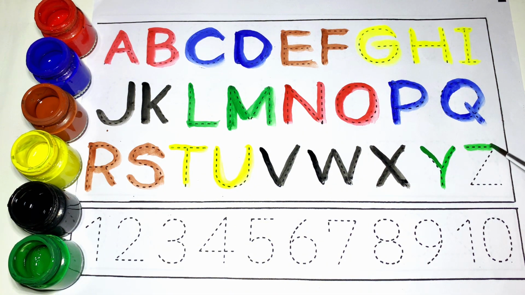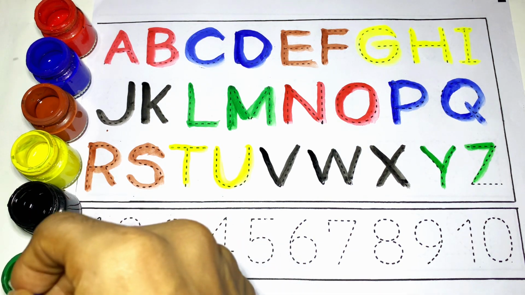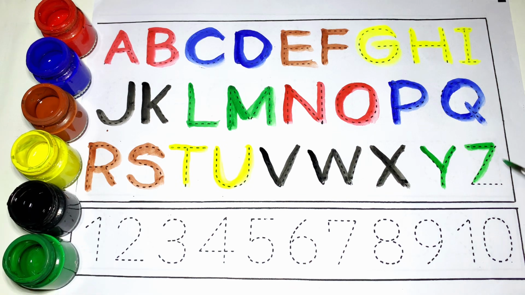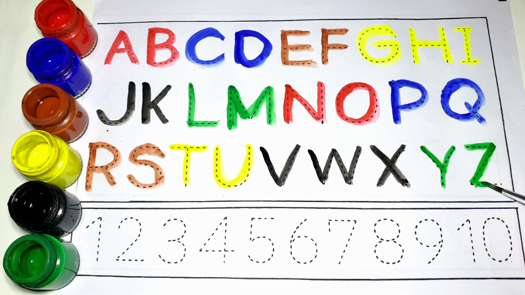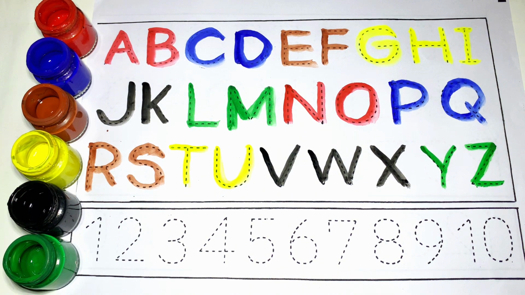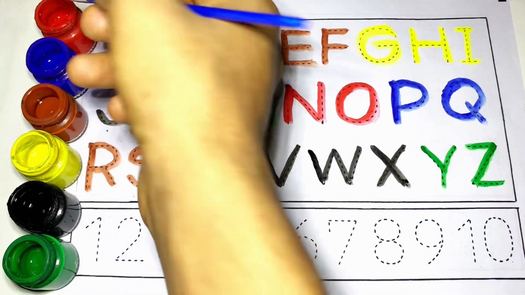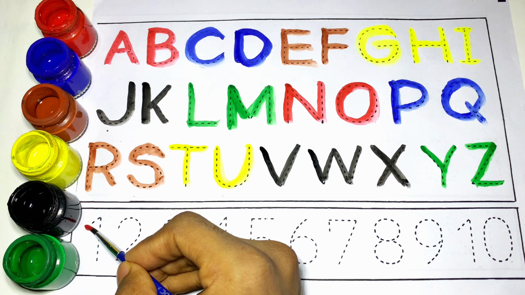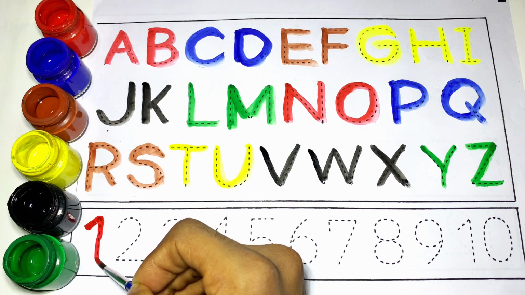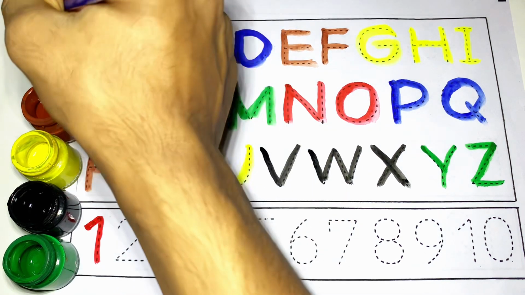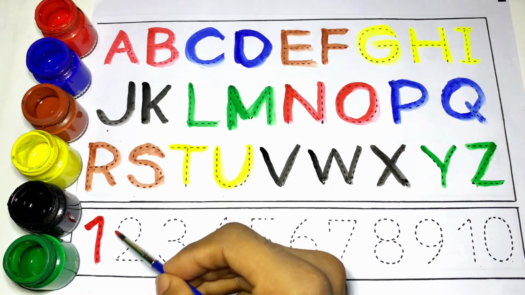Z. Z for zebra. And again use green color. The alphabets of Z. Kids, now draw numbers. And first you draw 1. The numbers of 1. And use red color. O N E, 1. Kids, again use red color and draw 2.